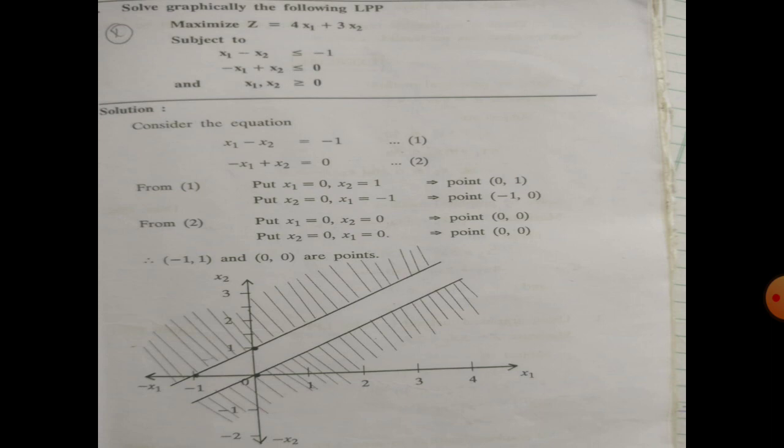So for the graphical method you have to be clear about this. First you have to find the points using the inequality constraints. So first you have to change the inequality constraints to equal form, and then substitute x1 is equal to 0 to get the x2 value. Similarly, x2 is equal to 0 means we get the x1 value. So you have to plot the two points and then draw the line. Less than or equal to means the region below the line, greater than or equal to means the region above the line. So you have to be careful about this.